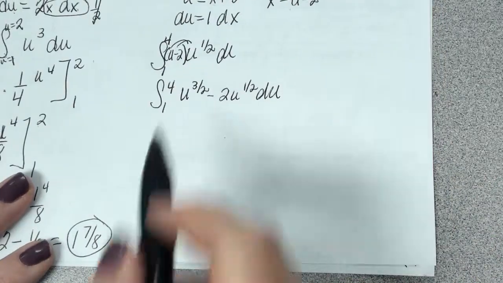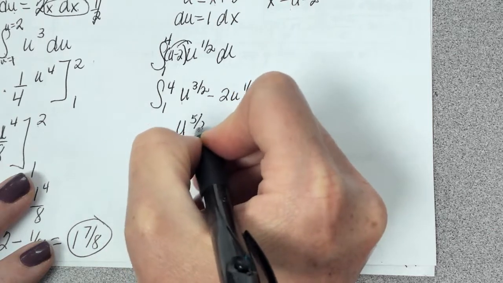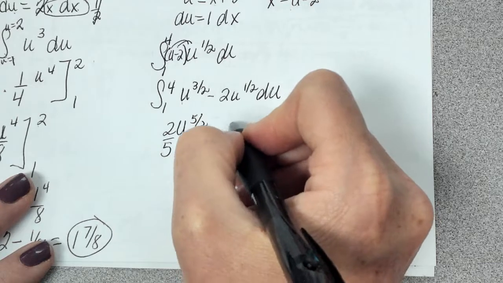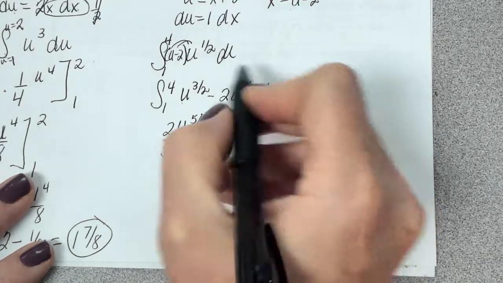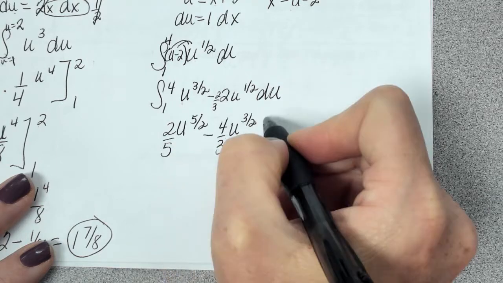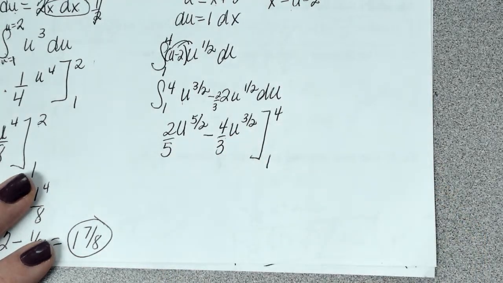Now we would be ready to integrate. So we have to add 1, multiply by the reciprocal. Add 1, multiply by the reciprocal, from 4 to 1. What do we do now with this?